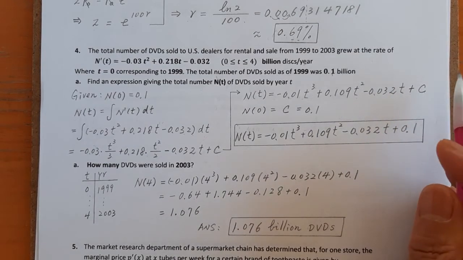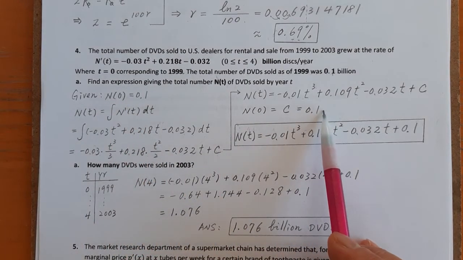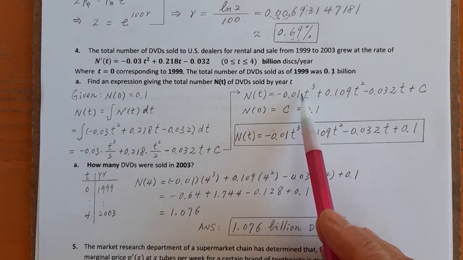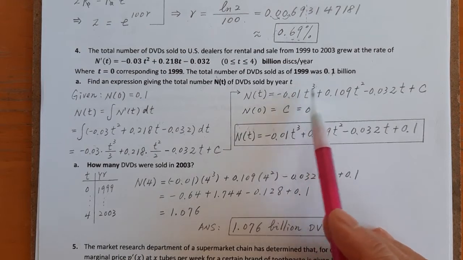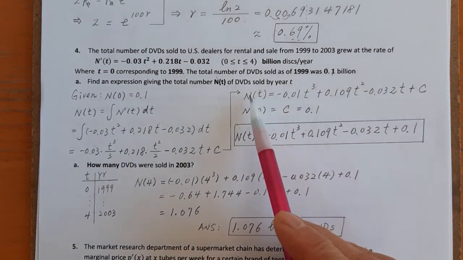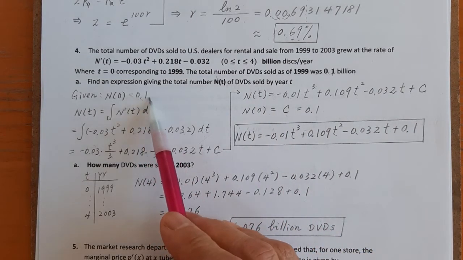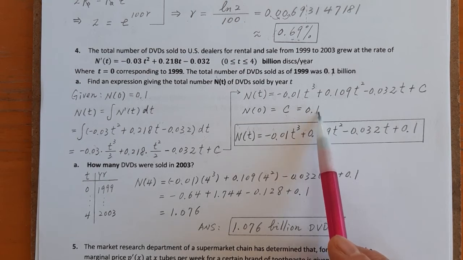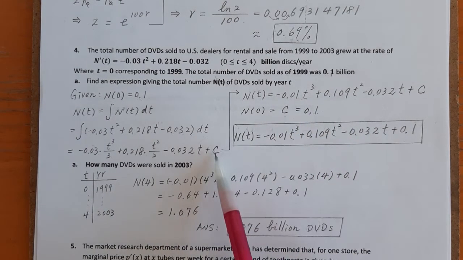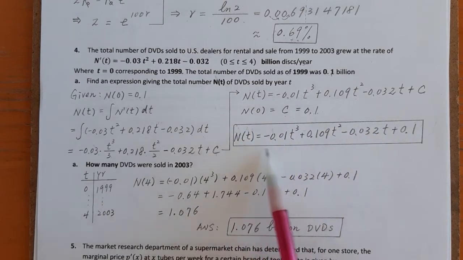And we need to figure out the c. From the given condition, N of 0 equals 0.1. So plug in t equals 0. The first term is 0, the second term is 0, the third term is also 0, plus c. So N of 0 equals c. Given N of 0 equals 0.1, c equals 0.1. Plug that back in here, and you get N of t as this expression.